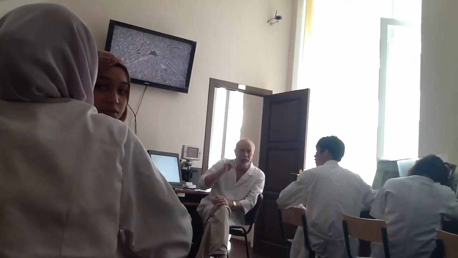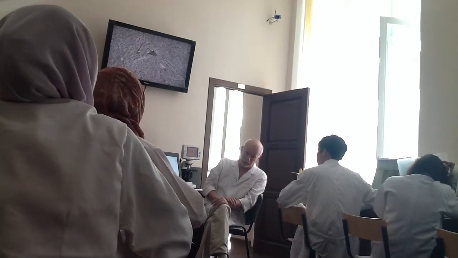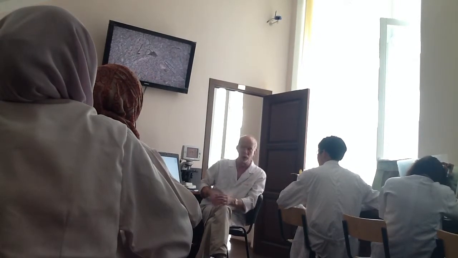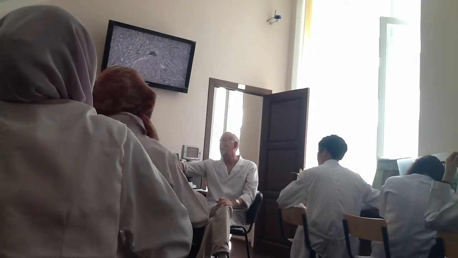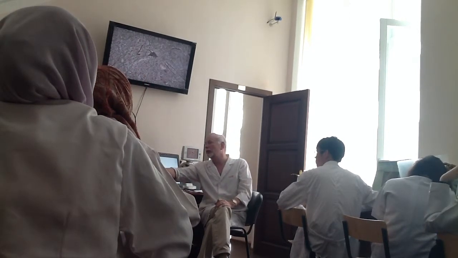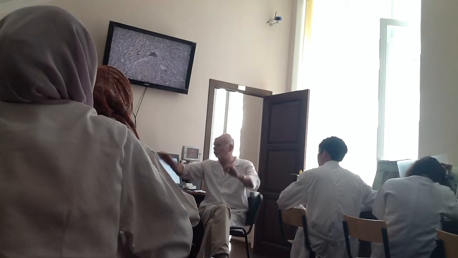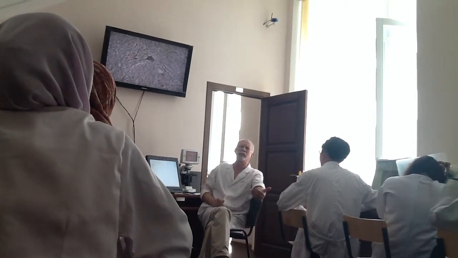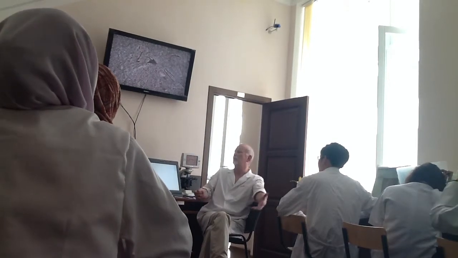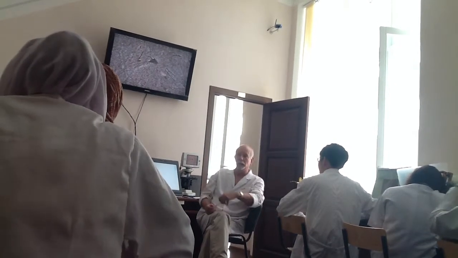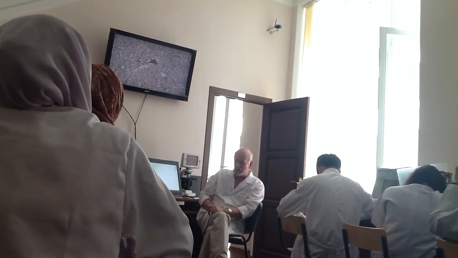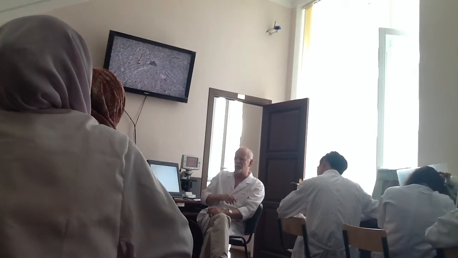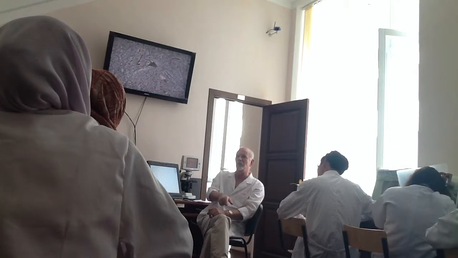Keep it in your mind. When you are asked during the exam, for example, you will receive a slide of cerebral cortex. You recognize it, you know histology, and you answer: I have a section of the cerebral cortex. And the angry teacher asks you, what morphological type of cortex do you see in the section?